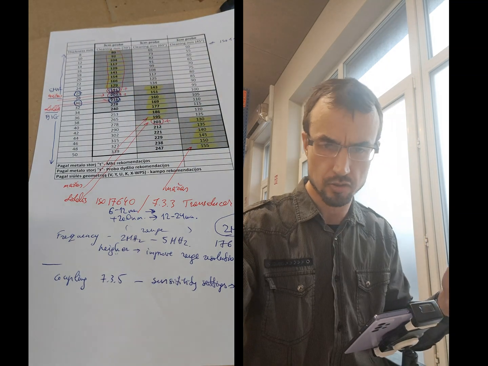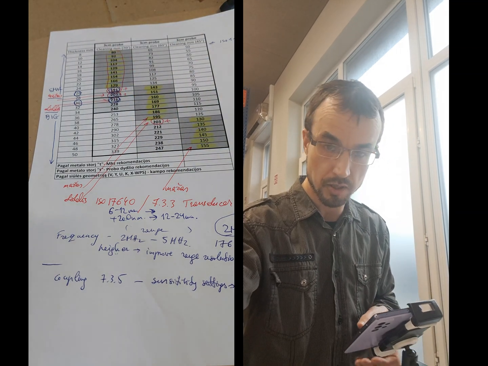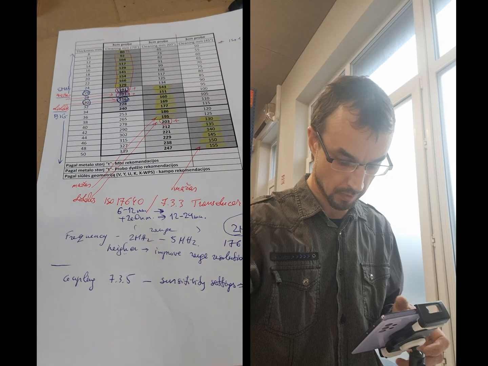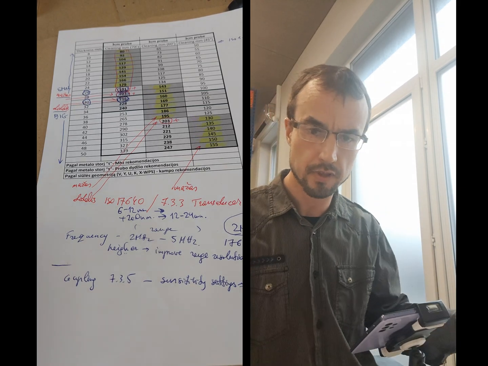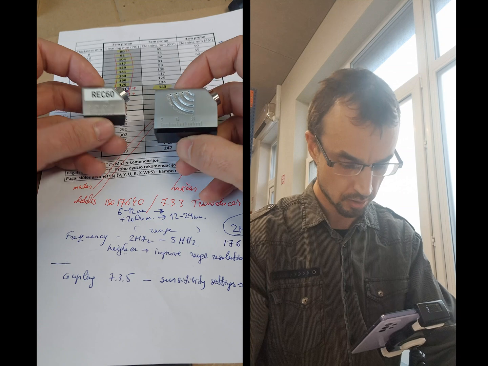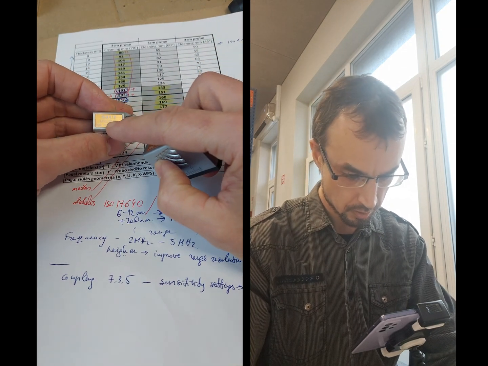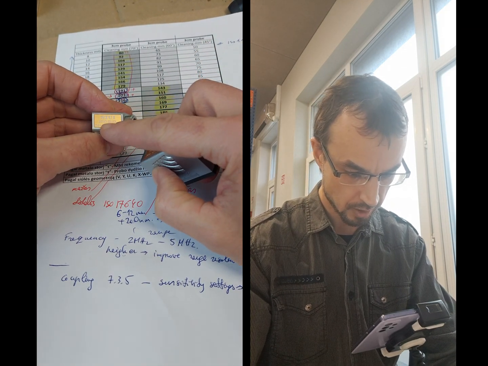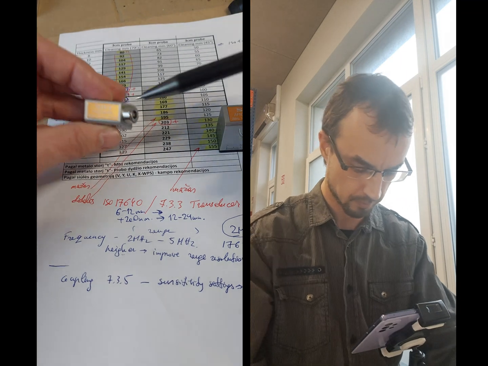I'll pause it and show you what's the difference between big and small. You can see that here is a small one that's 8 times 9 millimeters.